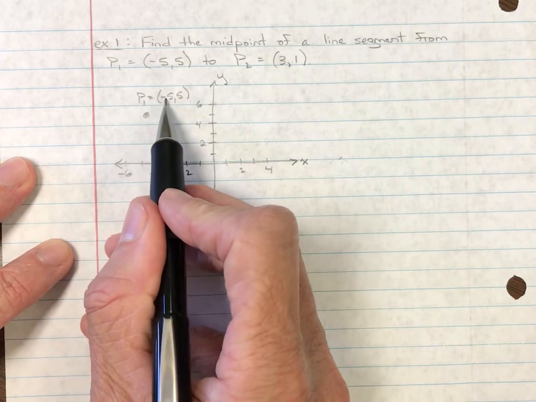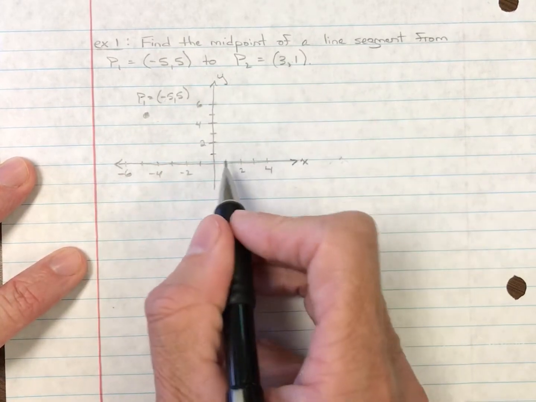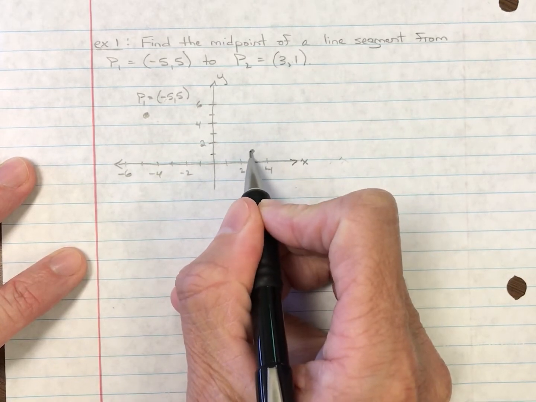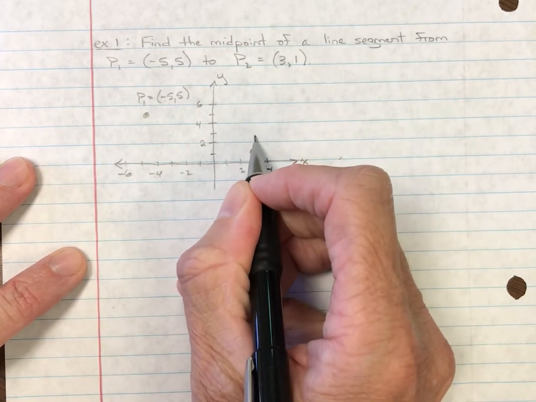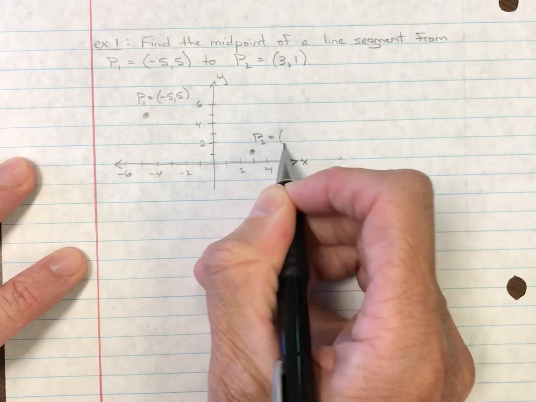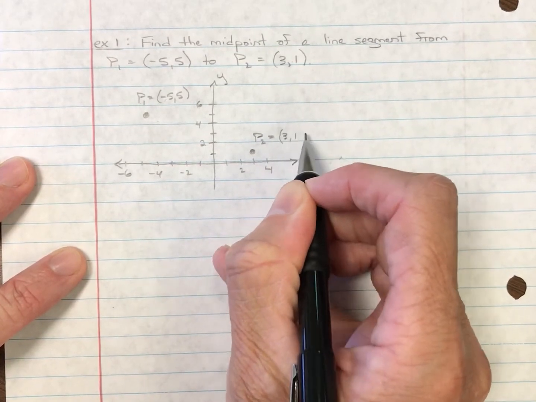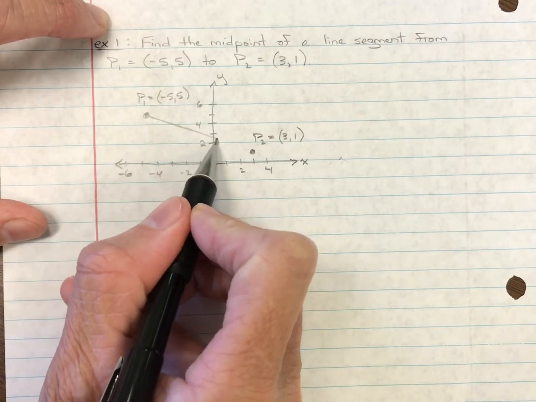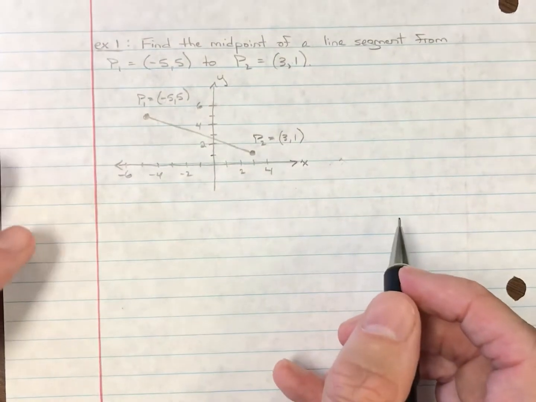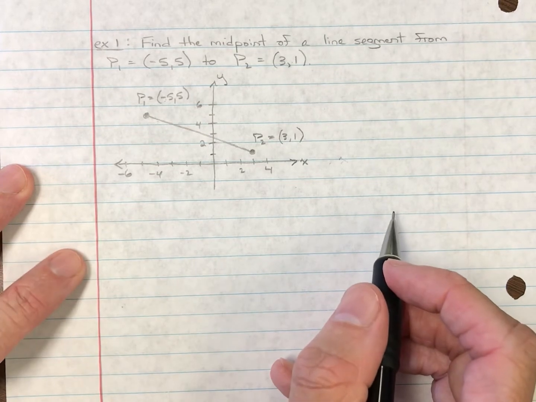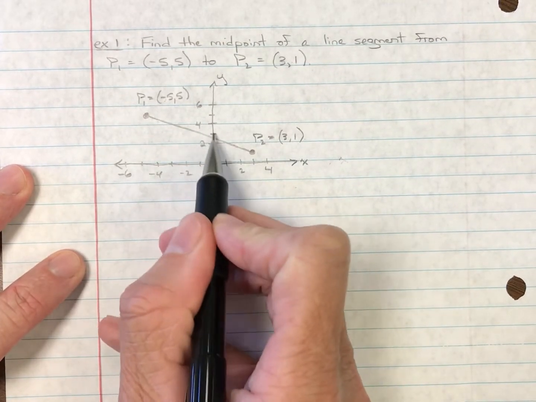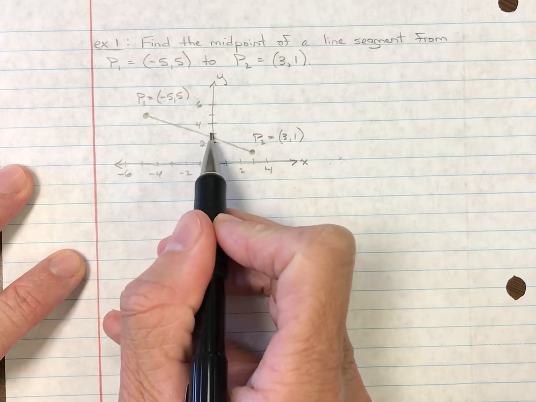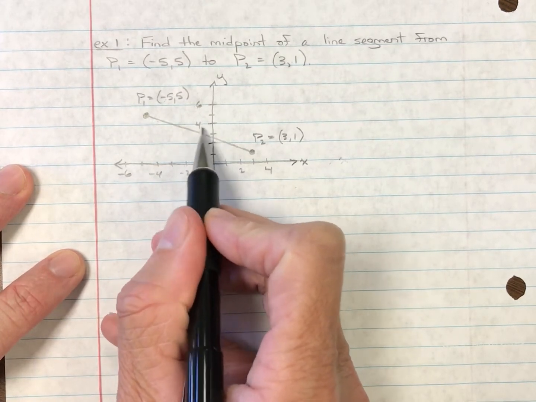So point 1 is at (-5, 5). Point 2 is at (3, 1). So I'll go over 3 on the x, and I'll go up 1 on the y. It's approximately here. That's point 2, which is equal to the coordinate (3, 1). Okay, and here's my line segment. I'll draw this as straight as I can. My guess is the midpoint is somewhere in this area, probably just to the left of the y-axis in quadrant 2.